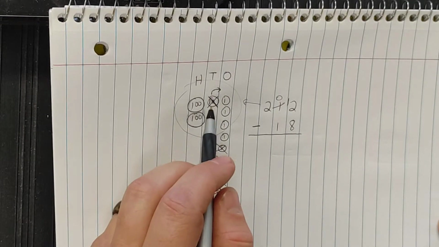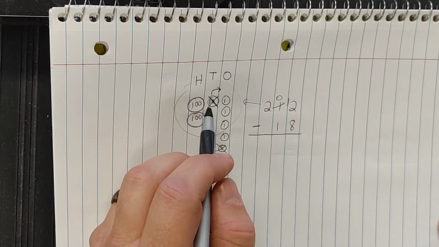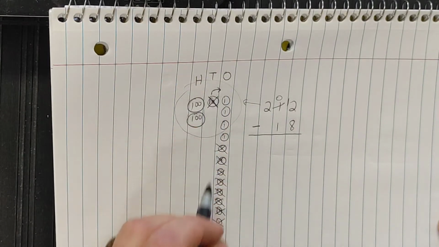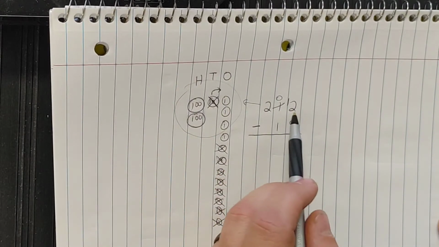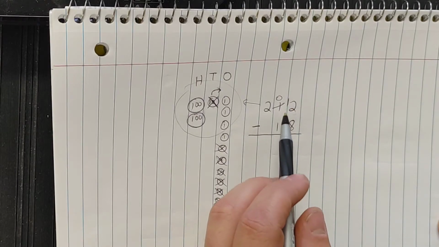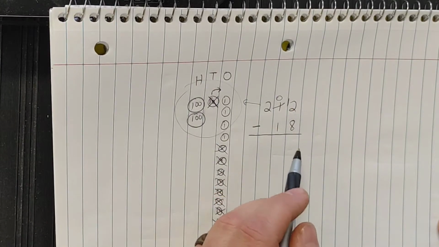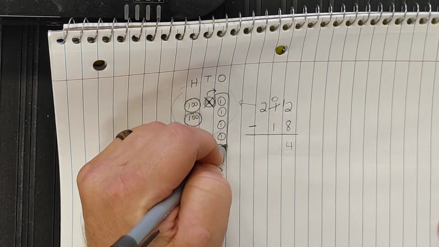I took this 1 ten that I had in the tens place, and I moved it over to the ones place, and that gave me 10 ones, along with those 2 ones that were already there. And so that's why there's 12 ones here. Okay, so now 12 minus 8 should get me 4, and yeah, that's what I have. I have 4 ones left.